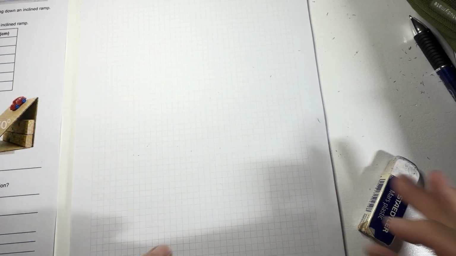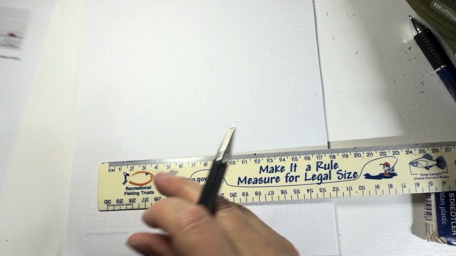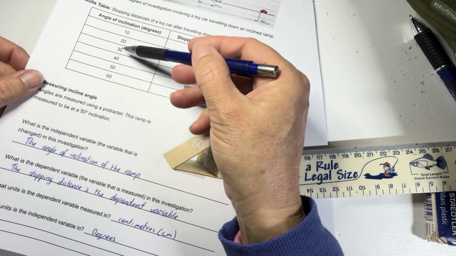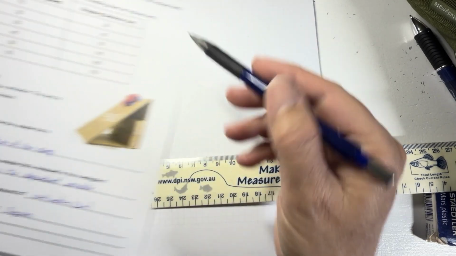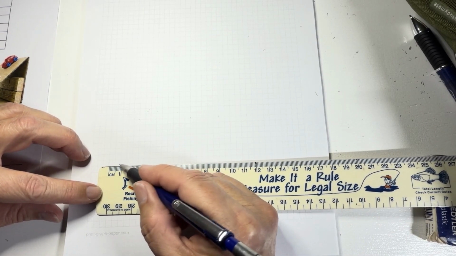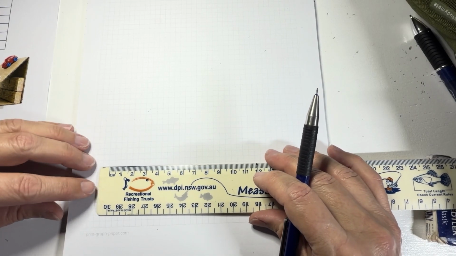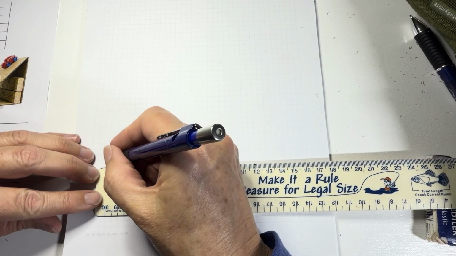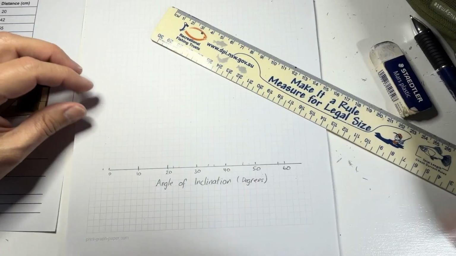And for the x-axis, I know that I'm going up by tens, so I don't have to worry too much about finding halfway between these little squares.